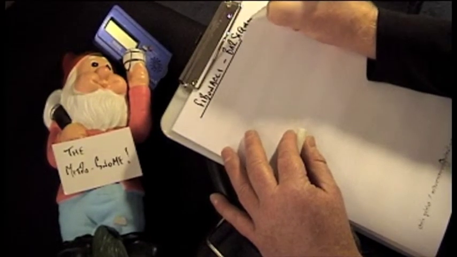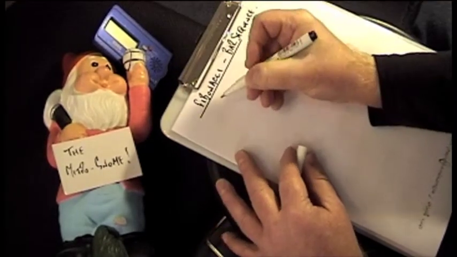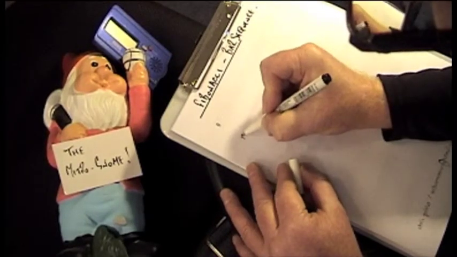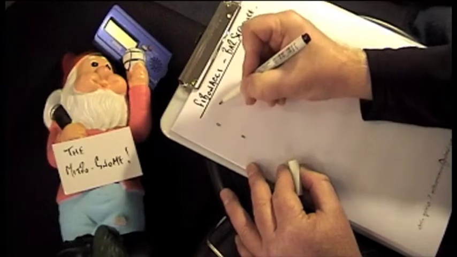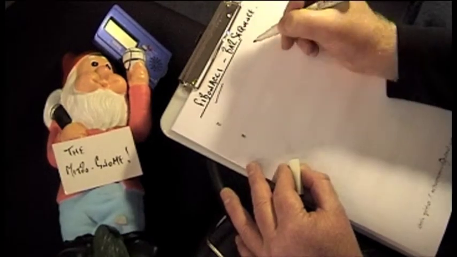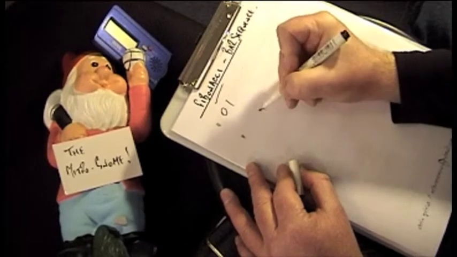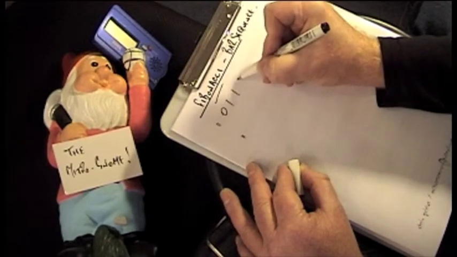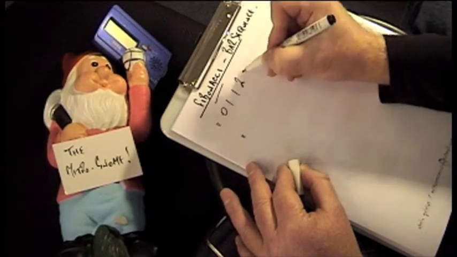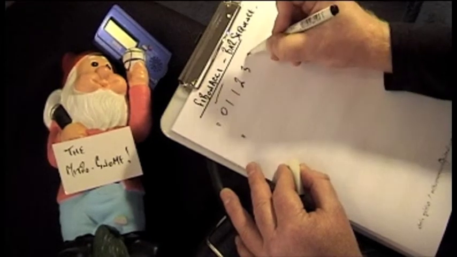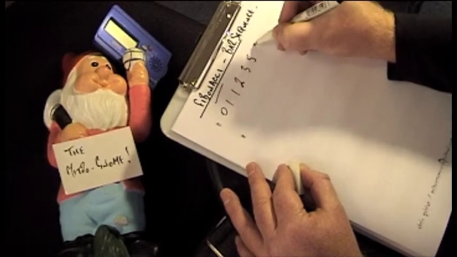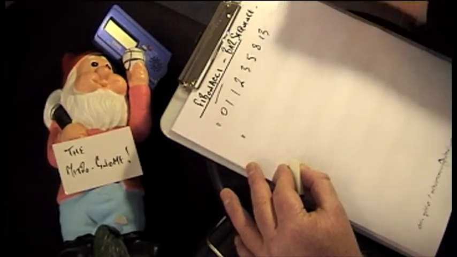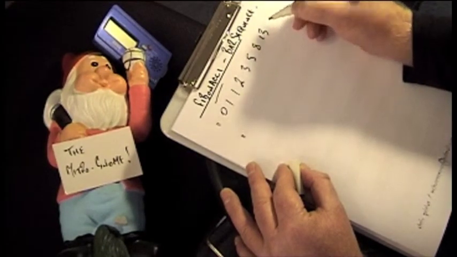Okay, and what we have is this. Let me first of all rule up the page. Actually, before I rule up the page, let me just quickly go over the Fibonacci numbers again. You have 0 and 1. Add those two together, you get 1. Add 1 and 1 together, you get 2. 1 plus 2 makes 3. 2 plus 3 make 5. 3 plus 5 make 8. And 5 plus 8 makes 13. And you can keep on going. But let's just stop at 13 at this stage.